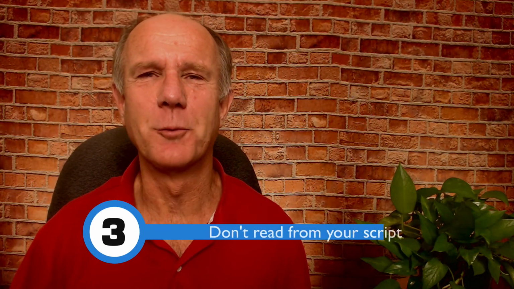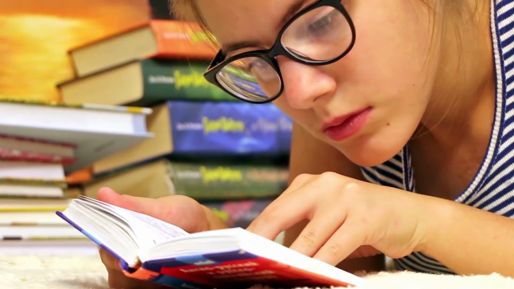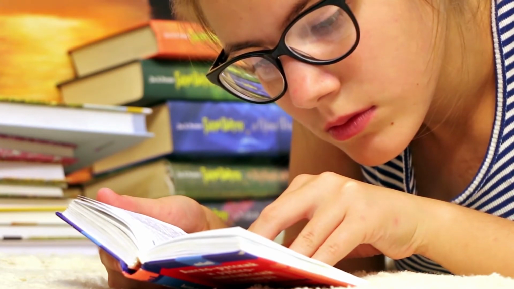Number 3, don't read from your script. If you read directly from a script or even read a teleprompter, it's very hard to connect with your audience. Instead, memorize a few lines first, then convey your content as if you're speaking with someone across from you over a cup of coffee. Number 4, study competitors. Study other creators in your niche that have a great presentation style and incorporate some of their elements into your own style. Another idea is to study different actors and try to incorporate those elements into your video.